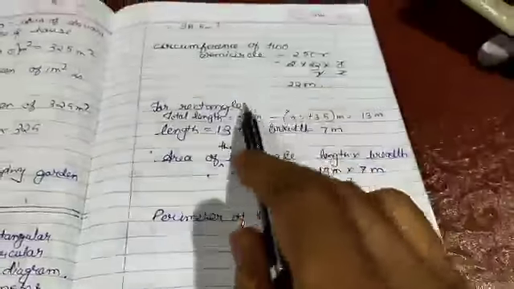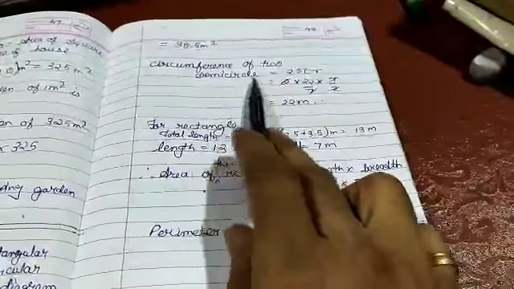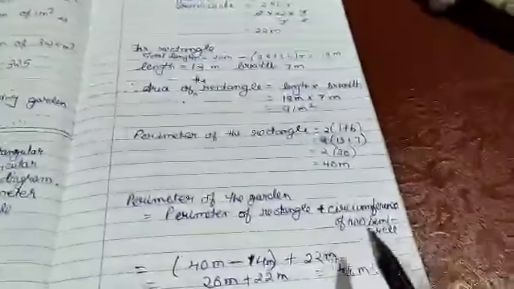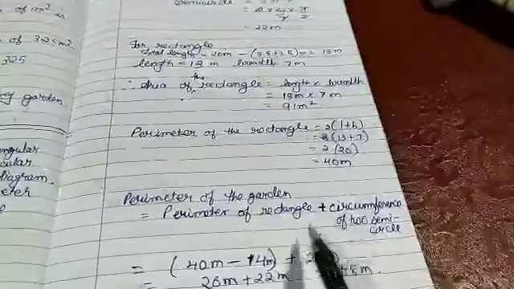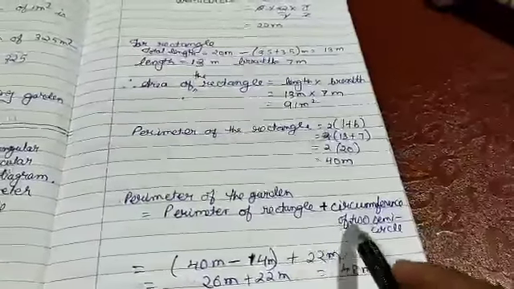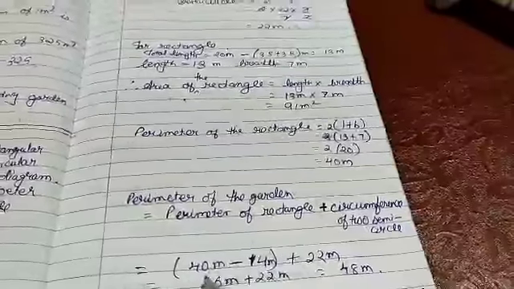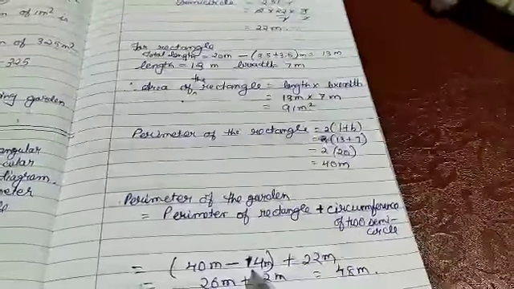The perimeter of the rectangle we found is 40 meters, and the perimeter of the two semicircles is 22. So you have to add 22 with 40. That is the perimeter of the rectangle, see, 22 plus 40. Now dear student, this 14 you have to subtract.